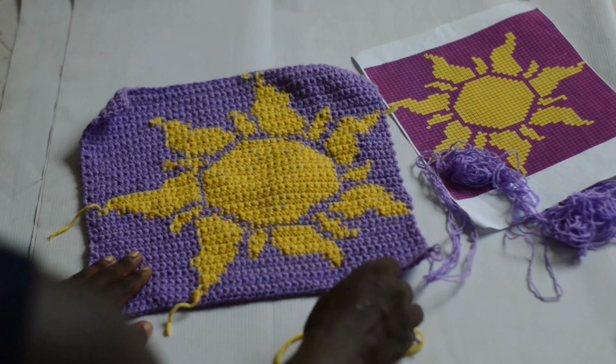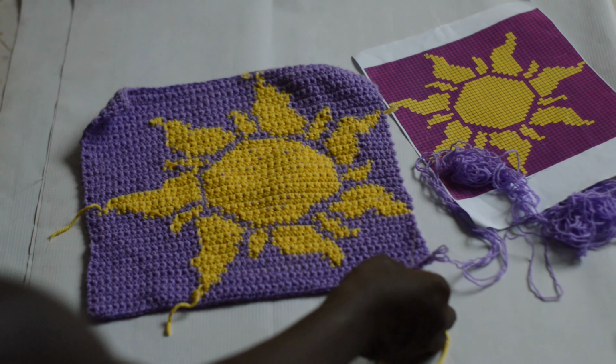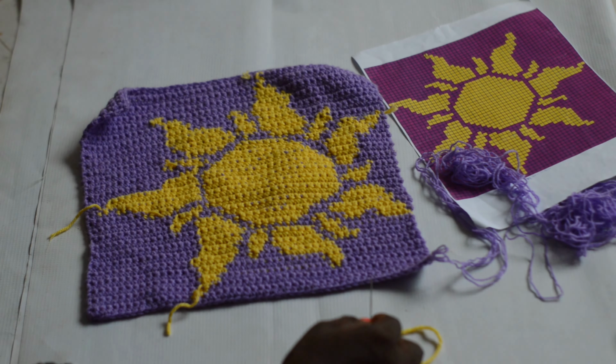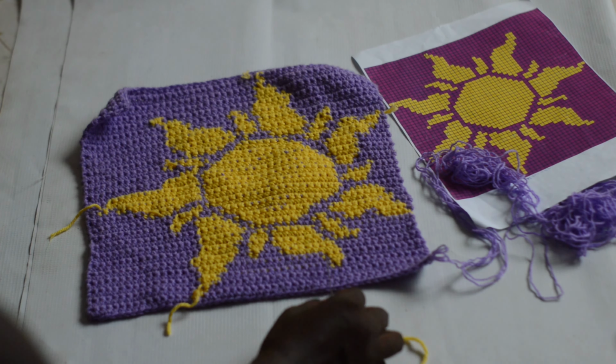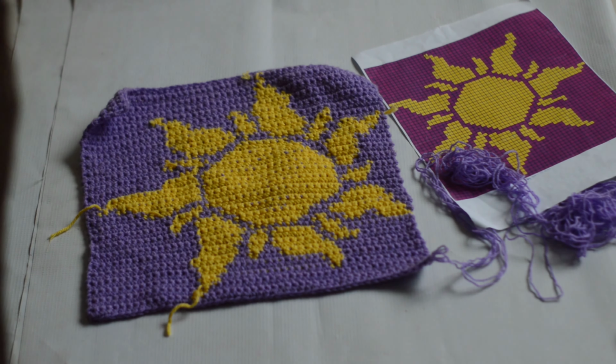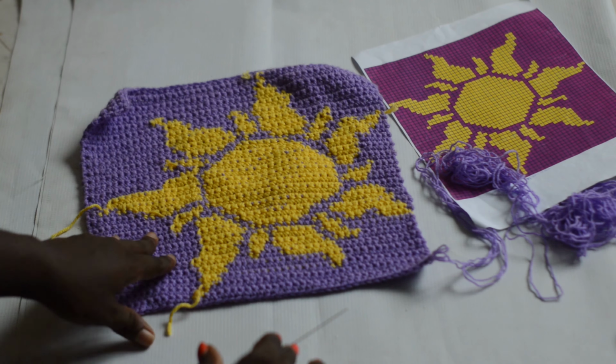You just drop it and then go along with your regular color or background color until you go to the next row. You can still incorporate the one from the previous row to the next row, okay? So that makes it much easier, much more beautiful, and that's a very good technique to adopt if you want to master the graphghan process.